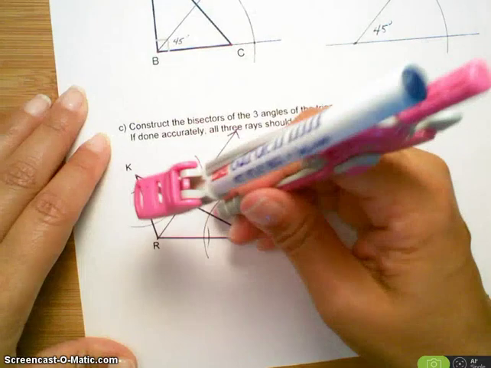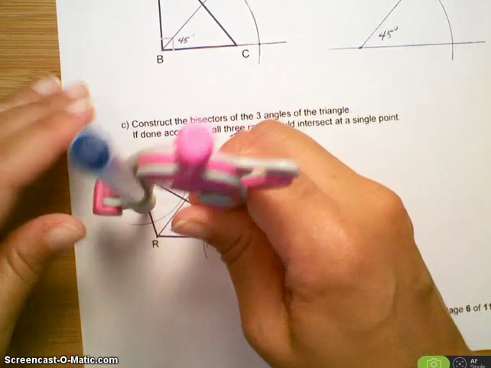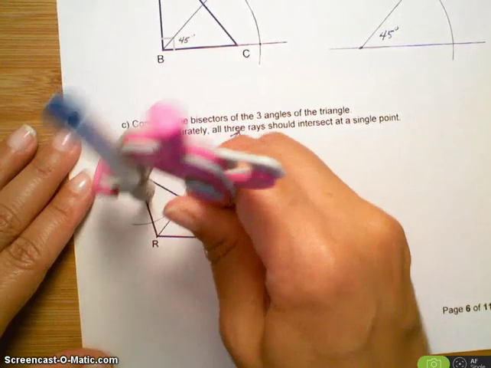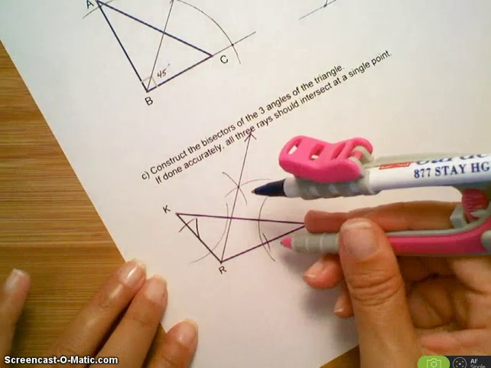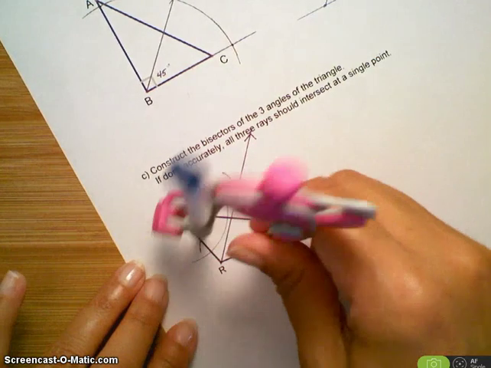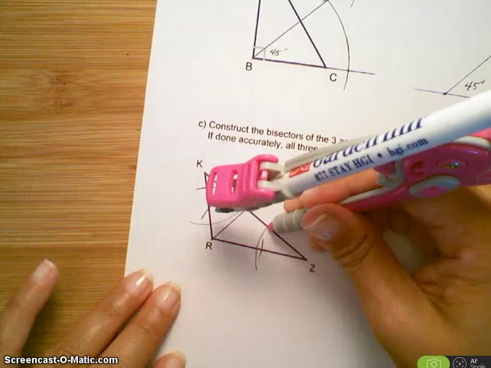So I'm going to leave my compass at the setting it's at. I'm going to reach out and make an arc mark. Then I'm going to move to the other intersection point and reach out and make an arc mark. And I think I need to go back and make the first one a little bit bigger.